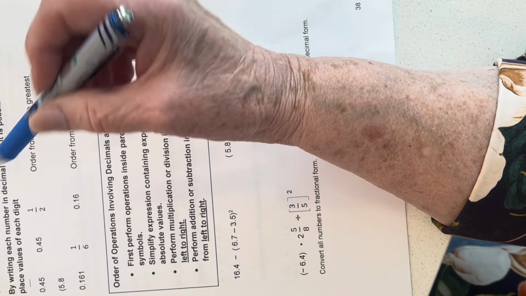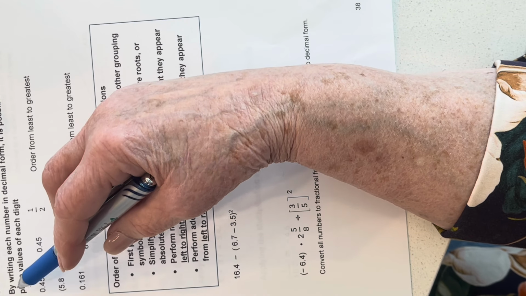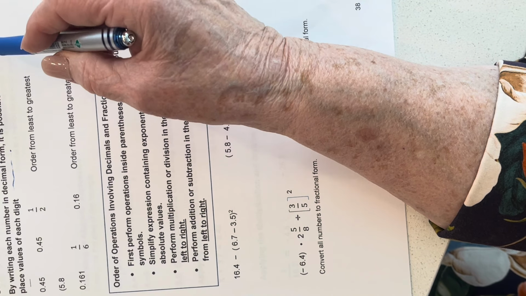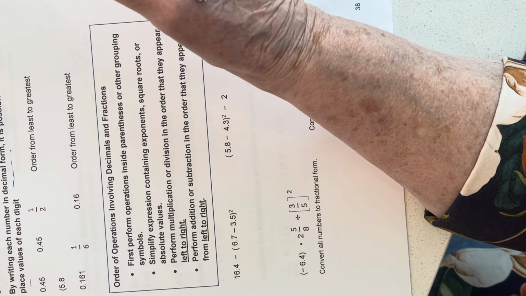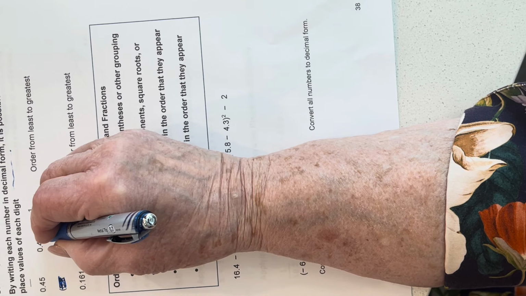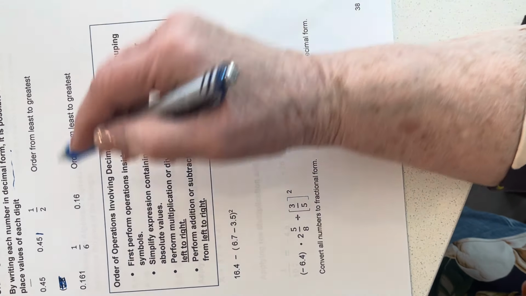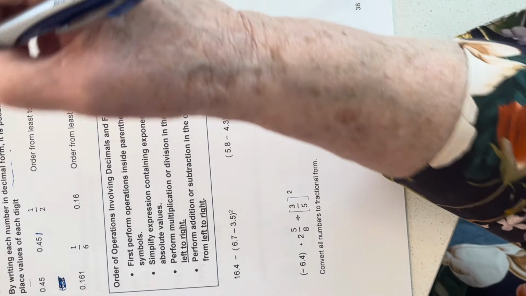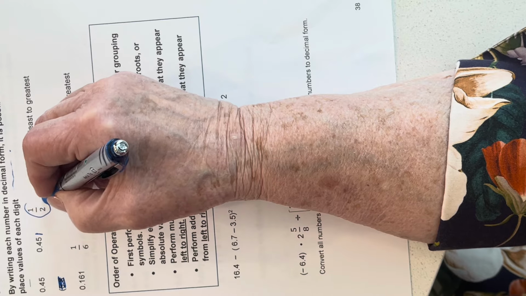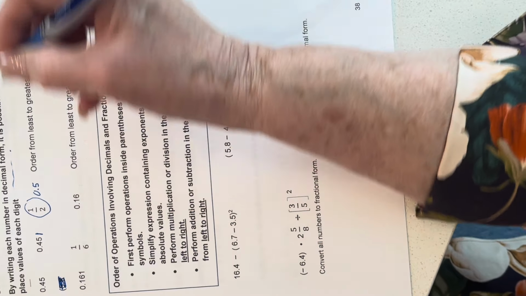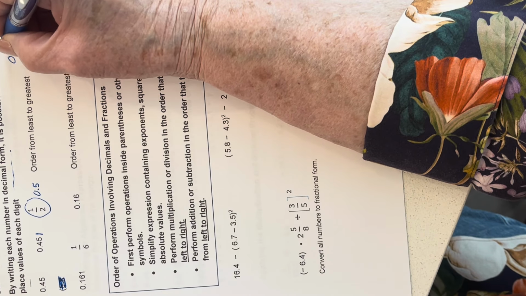Now we're going to put these decimals and fractions in order, and the best thing to do would be to write each number in decimal form, if possible, to compare. This needs another digit on it at least, because these two would be equal. So we just fixed our problems a little bit. Now, this is a fraction, but we're going to change it to a decimal, and we know that that is 5 tenths. So I'm going to stack these on top of each other.